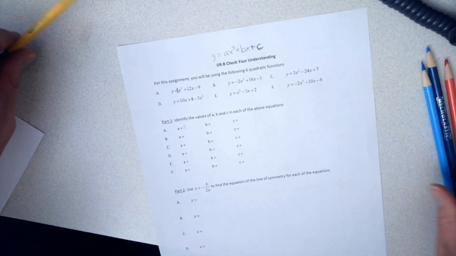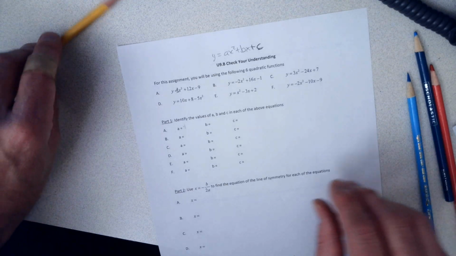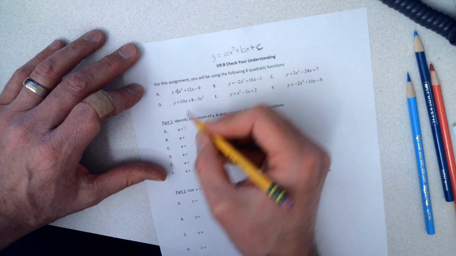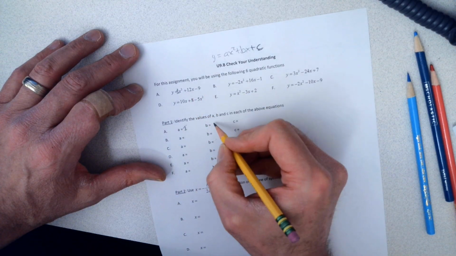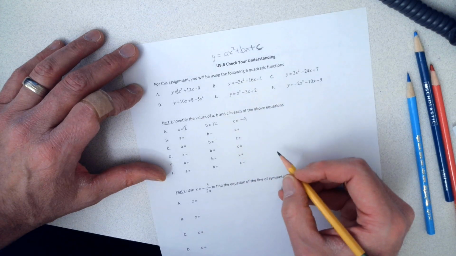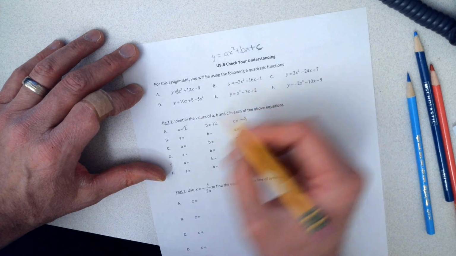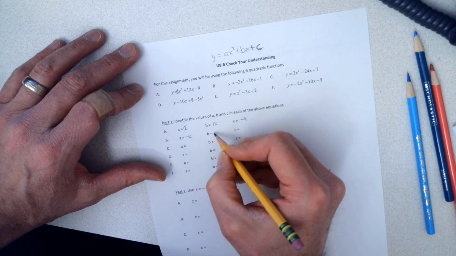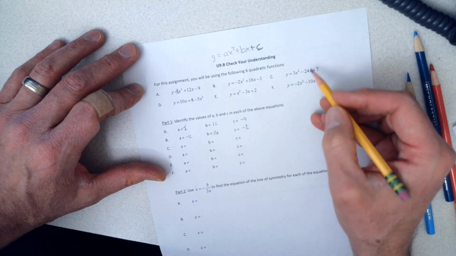I'm going to do my a's. I'm going to try to switch between colors here. I don't know how. No, I'm not going to worry about the colors. The a is 1. The b is 12. The c is negative 9. In this one, quadratic, linear, constant. So the a is negative 2, the b is 16, the c is negative 1.